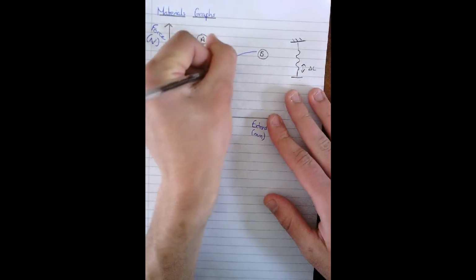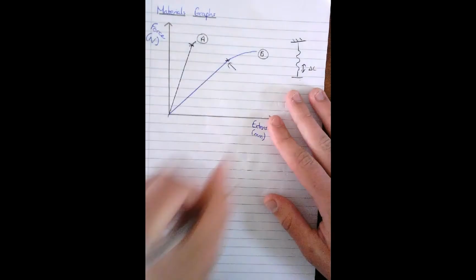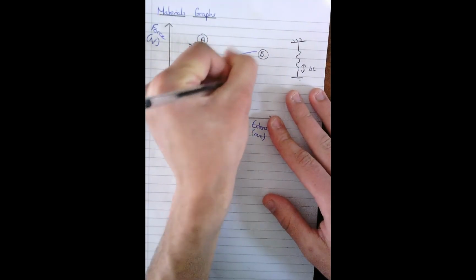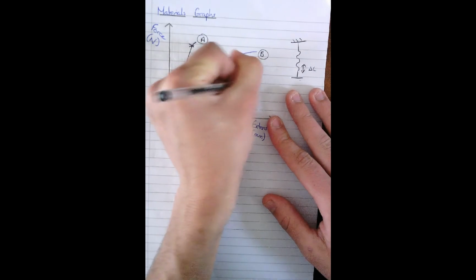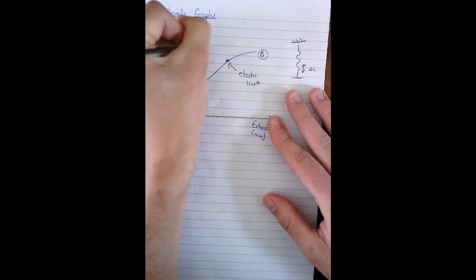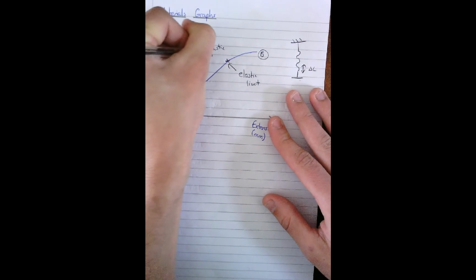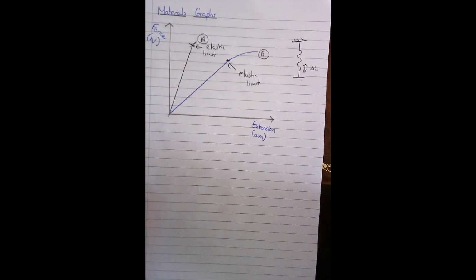This, on both of these graphs, is called the elastic limit. After this point, the force and the extension are not directly proportional.